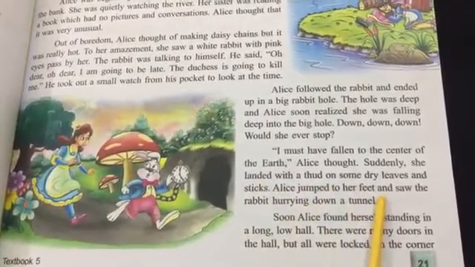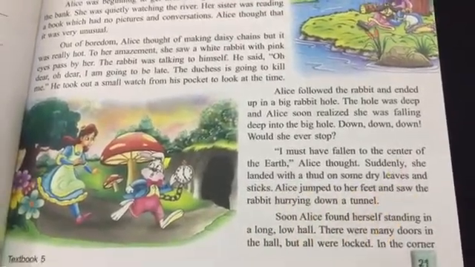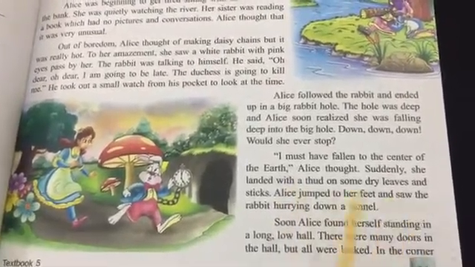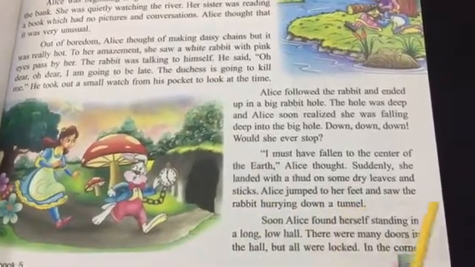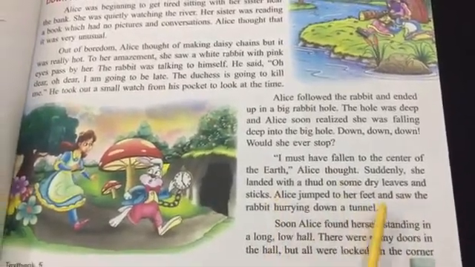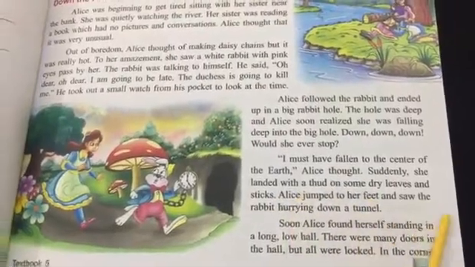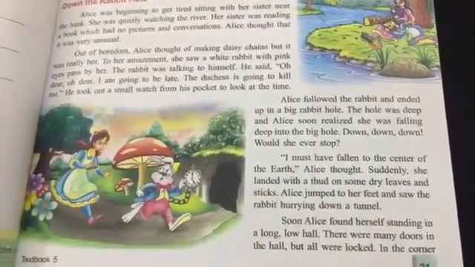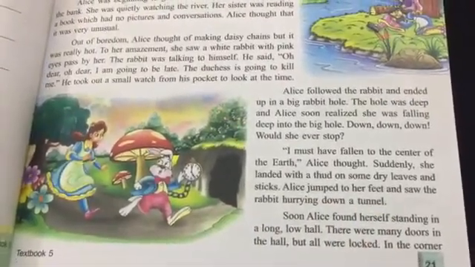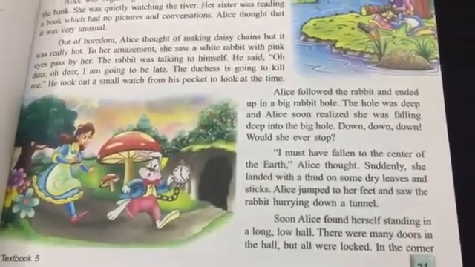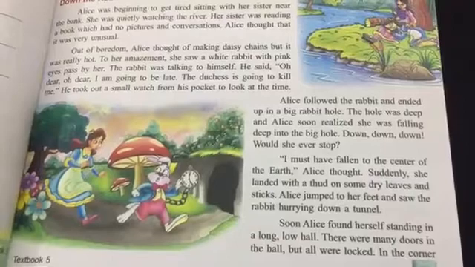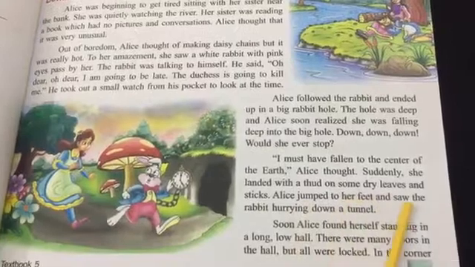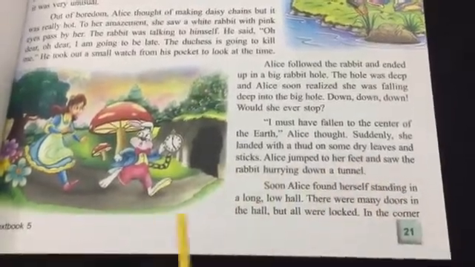Alice jumped to her feet. Jumped to her feet means वो जल्दी से खड़ी हो गई, right? So she jumped to her feet and saw the rabbit hurrying down a tunnel. टनल कहते हैं सुरंग को. If you have ever noticed, the train goes through the tunnel, right? So the path under the ground is called a tunnel. So when she stood, she saw that the rabbit was going down a tunnel.